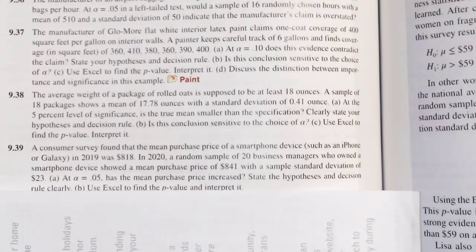So at alpha equals 0.05, has this gone up? What's my decision rule? I don't need numbers yet.